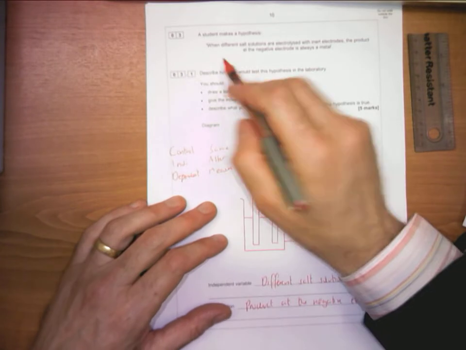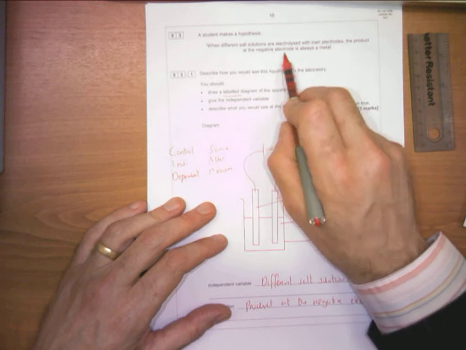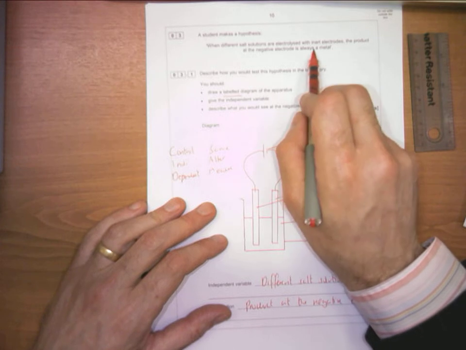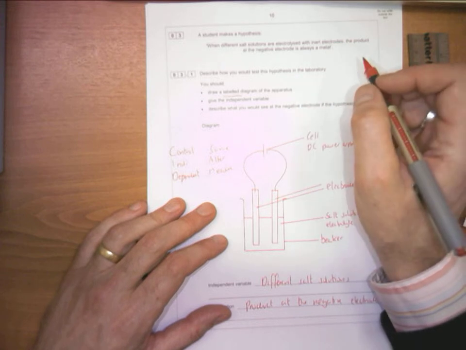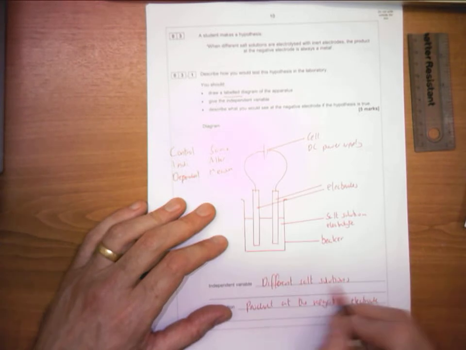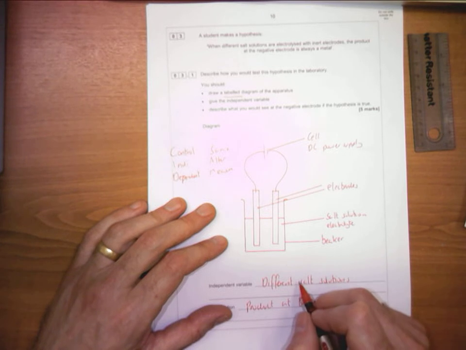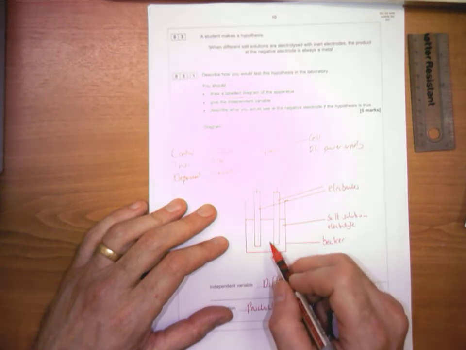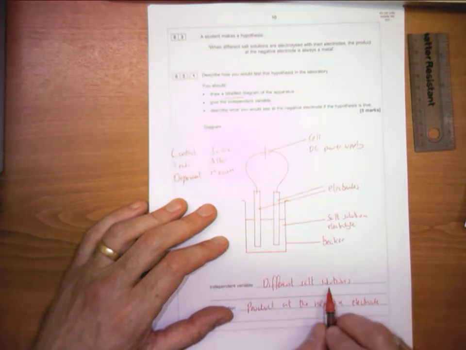Right, so what are we changing here? It says when different salt solutions are electrolyzed with inert electrodes, the product of the negative electrode is always a metal. So we're saying that whatever salt solution we use, we're always going to get a metal at the negative electrode. So what are we changing? What's the independent variable? Well, we're changing the different salt solution, taking any salt solution we can think of, putting it in as the electrolyte, doing the experiment and seeing what we get at the negative electrode. So our independent variable are the different salt solutions.